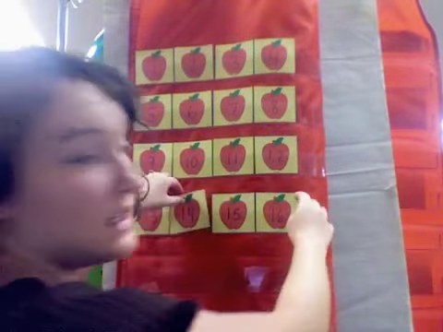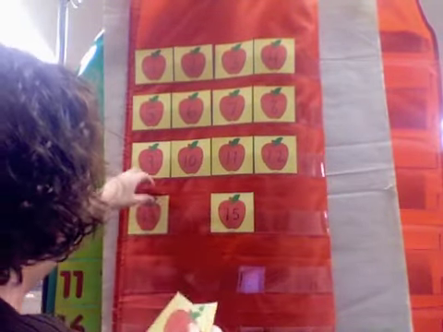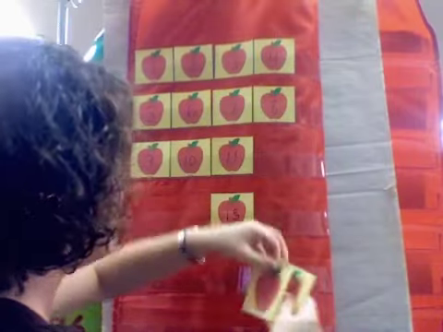You want to display the pocket chart with the apple numbered 15 on the 2nd row while placing the remaining apples nearby in random order. So let me move out of the way so you can see. So here's my pocket chart. I'm going to take all the other numbers out because I just want 15.